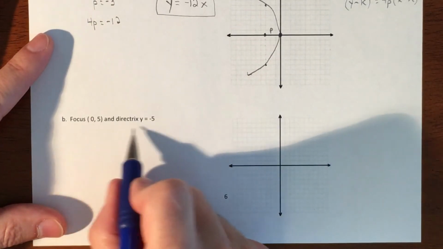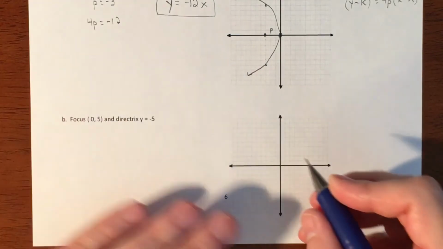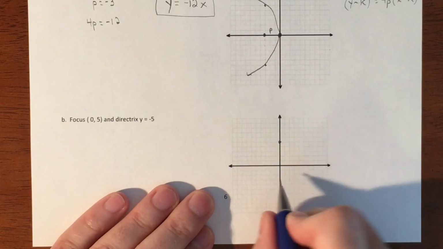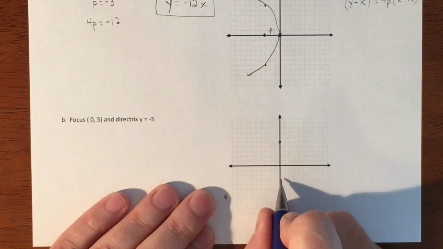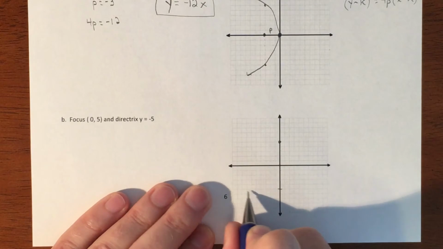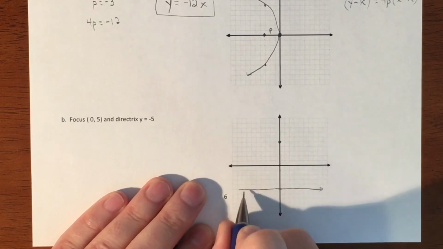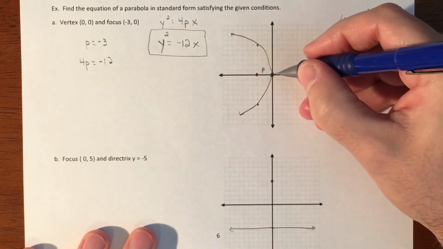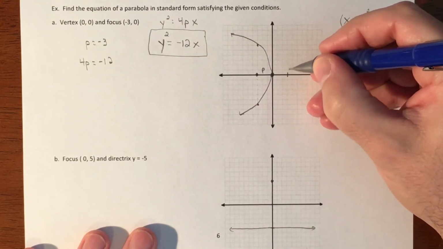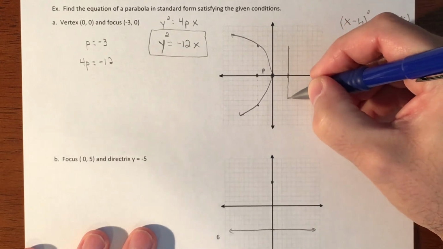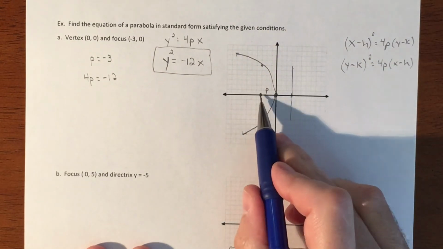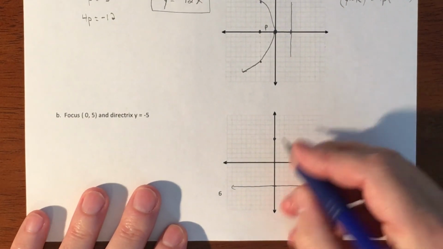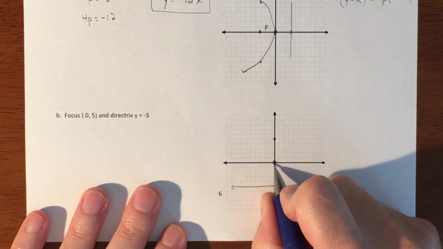Same thing on the second one. We have a focal point at 0, 5. 1, 2, 3, 4, 5. We have a directrix at -5, so 1, 2, 3, 4, 5. If this is your p in this direction, then our other direction is where our directrix is. So the directrix on this would have looked like that. Your vertex is always going to be smack in the middle between those two. So on this graph, smack in the middle just happens to be right at the origin.